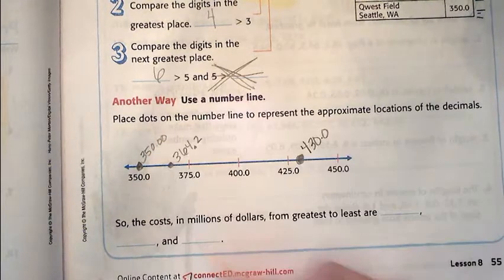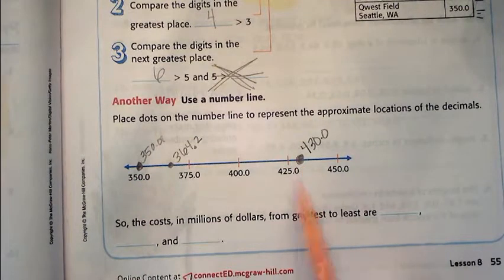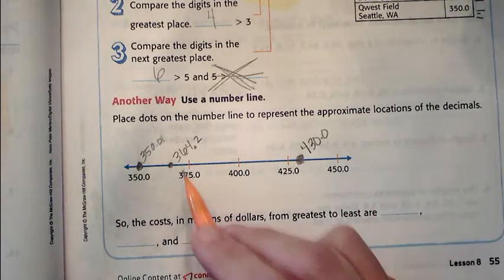And now since they're all in a row and plotted out on this number line, we can actually easily see that the greatest one is this one, 430, then 364, then 350.